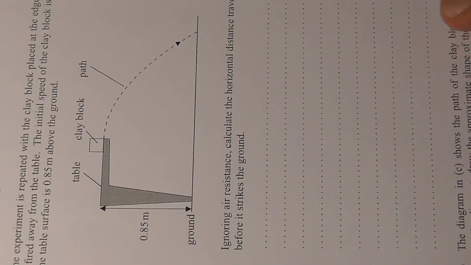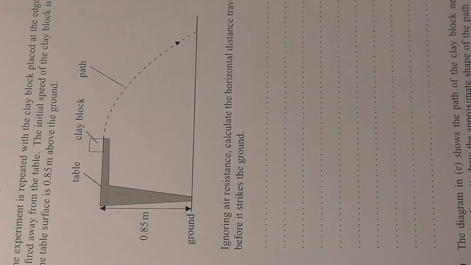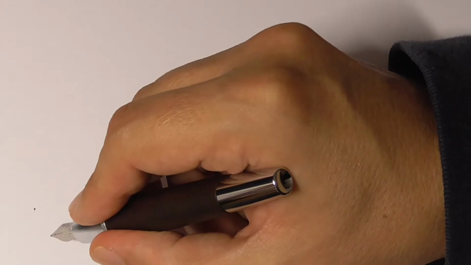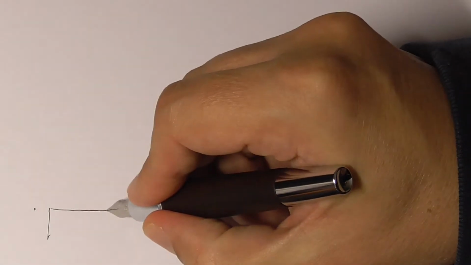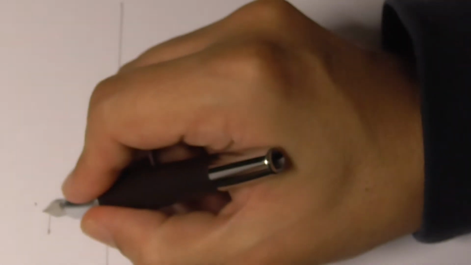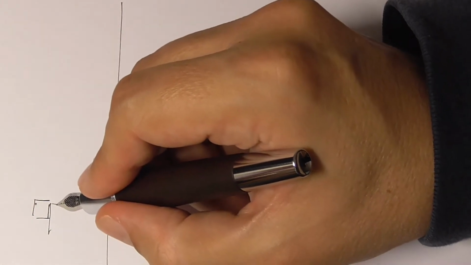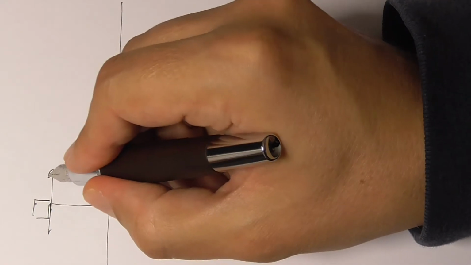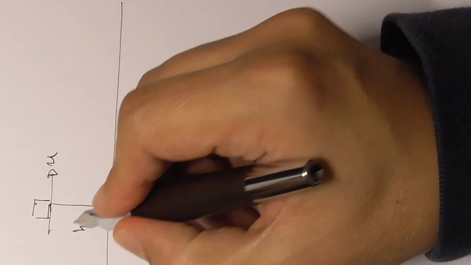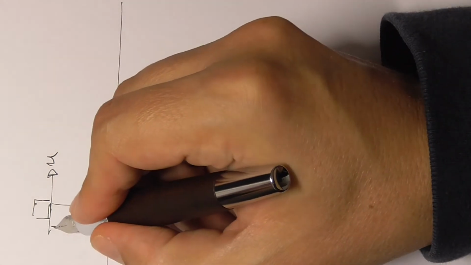So how do you solve this kind of problem? I will do it on a separate piece of paper. So let me draw again the diagram. So this was the table, ground, clay block, u, this is the initial speed, h is the height.